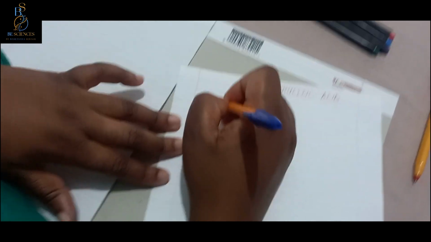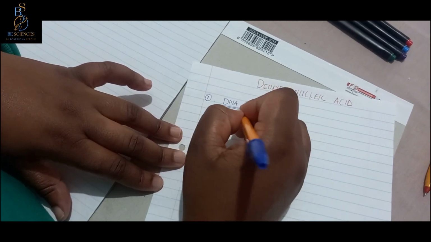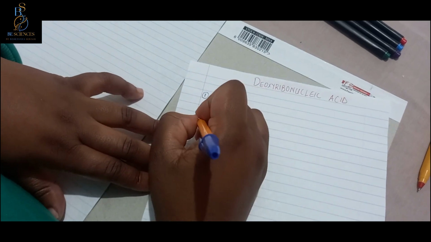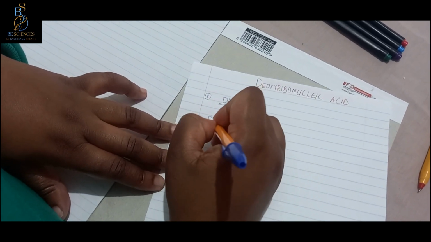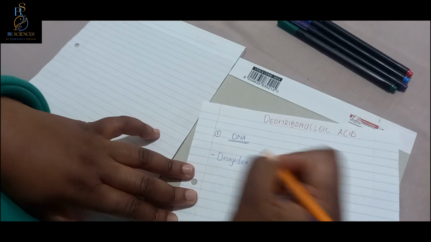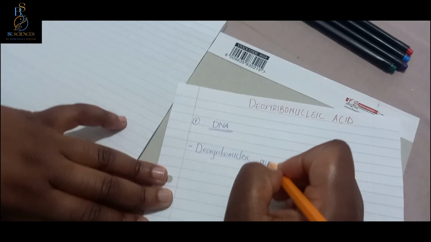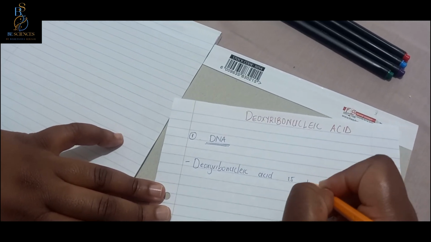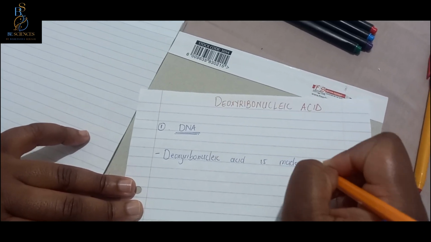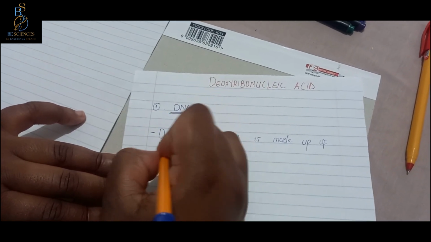As I said, first, I just want to know generally what do I remember about DNA, even from the previous video. Okay, so we remember that DNA, or rather deoxyribonucleic acid, is made up of nucleotides, which are the building blocks.